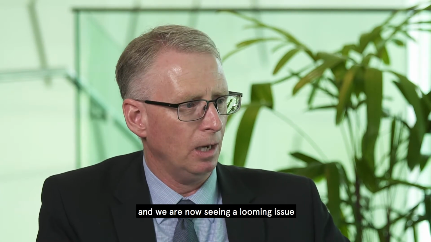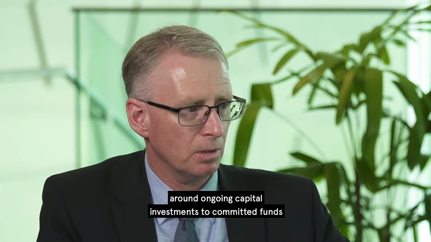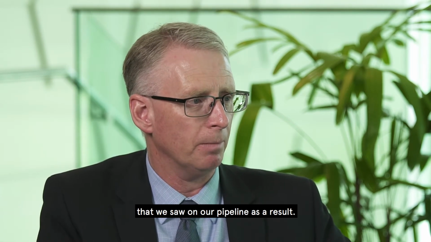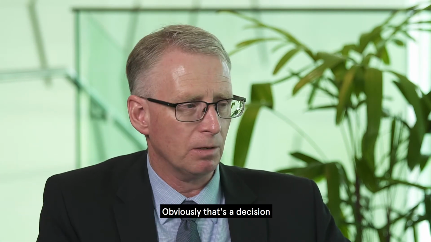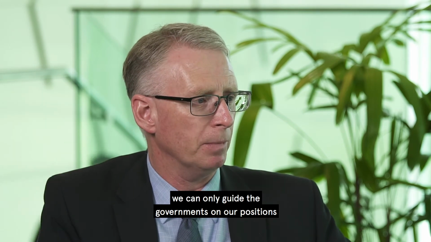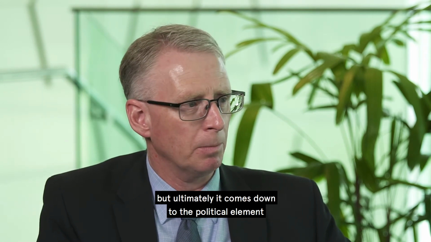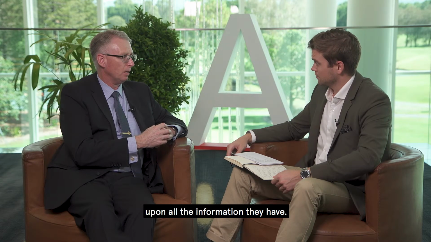And we are now seeing a looming issue around ongoing capital investments to committed funds that we saw in our pipeline as a result. We have yet to see that be realised, because obviously that's a decision where we as public servants can only guide the government on our positions, but ultimately it comes down to the political element to make those decisions based upon all the information they have.